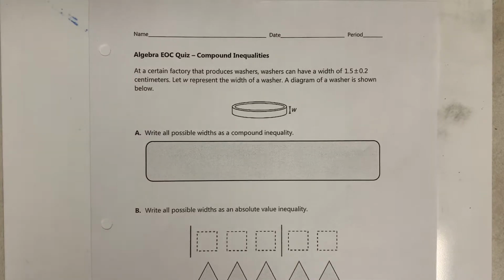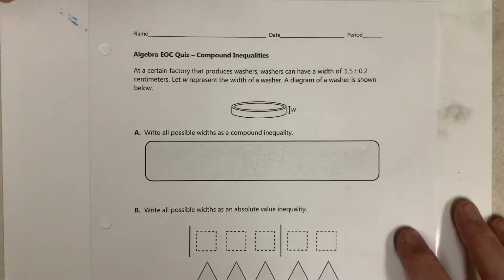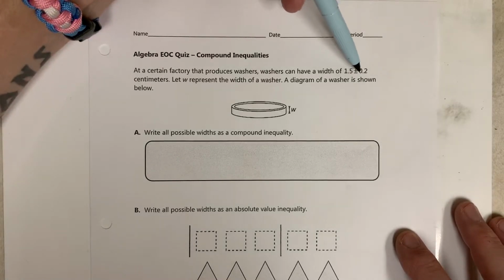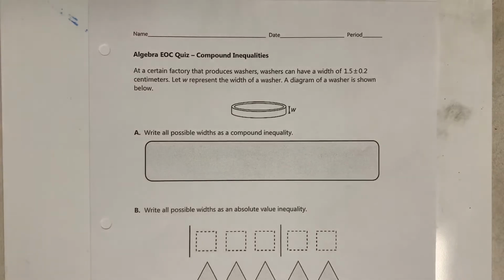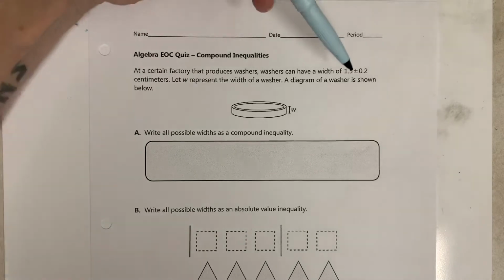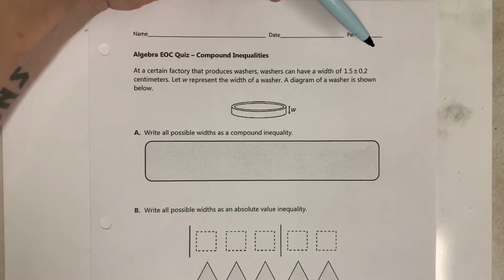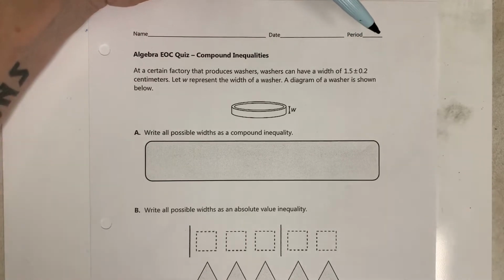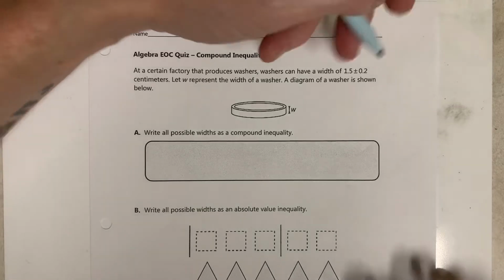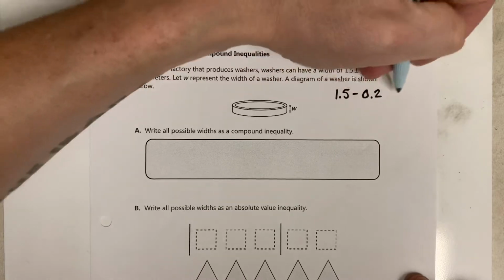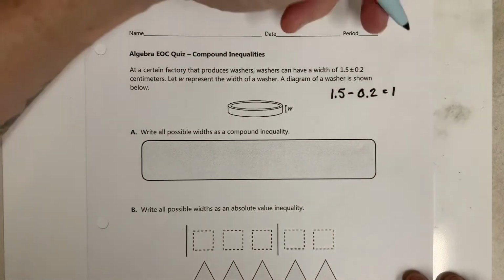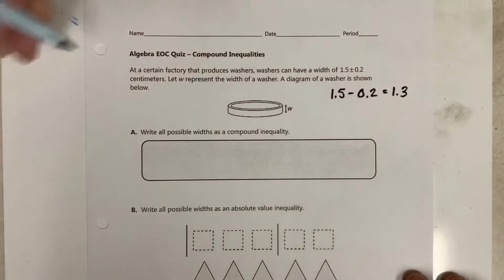So as a compound inequality, what we look at up here is 1.5 plus or minus 0.2. The smallest value it can have and still be okay is 1.5 minus 0.2, which is 1.3. So that's the smallest one.